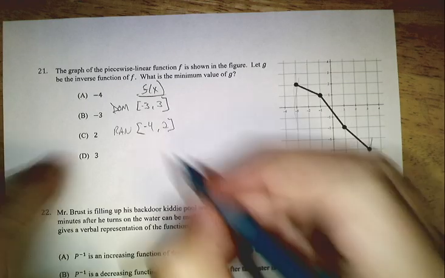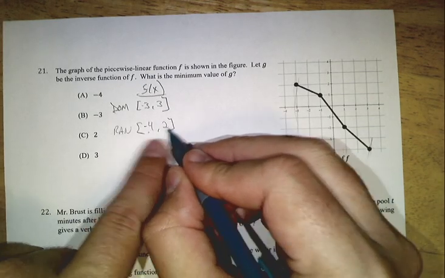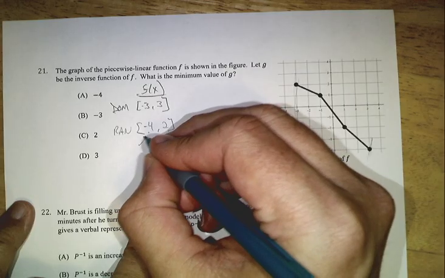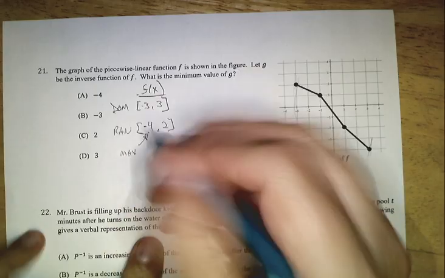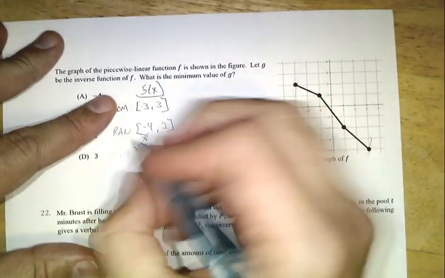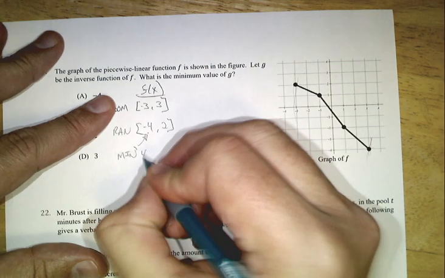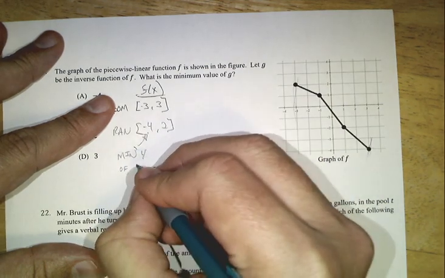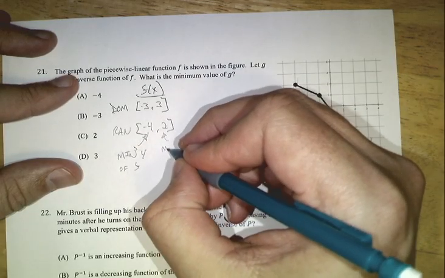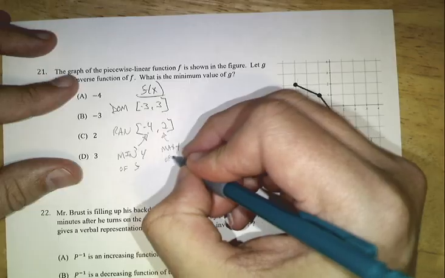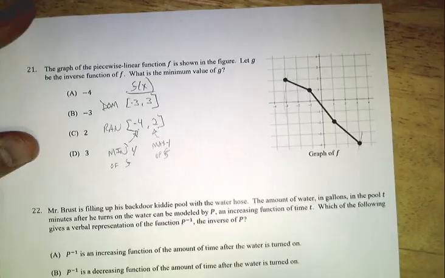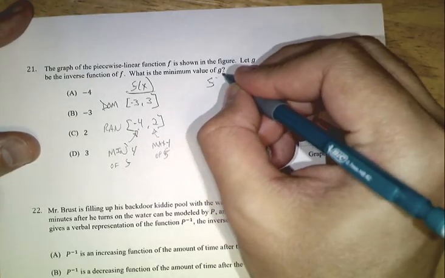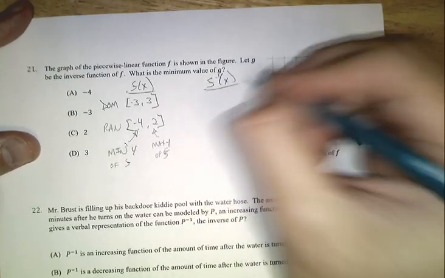Now the range by definition is this is the lowest y value, this is the highest y value. So this is the maximum. Nope, sorry, wrong end. This is the minimum y of f. And this right here is the maximum y of f. Now let's compare it with f inverse of x.